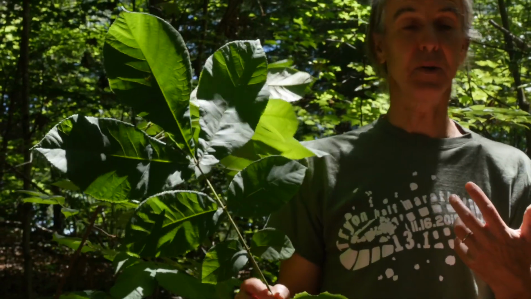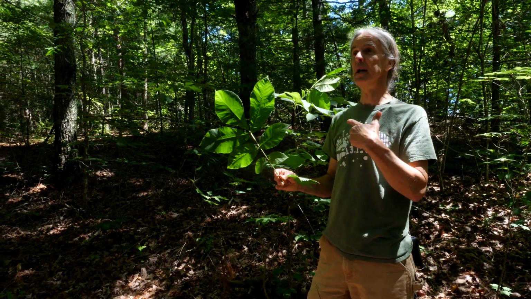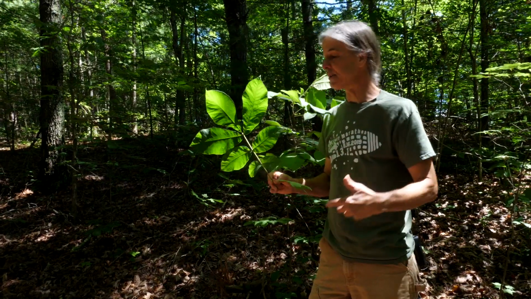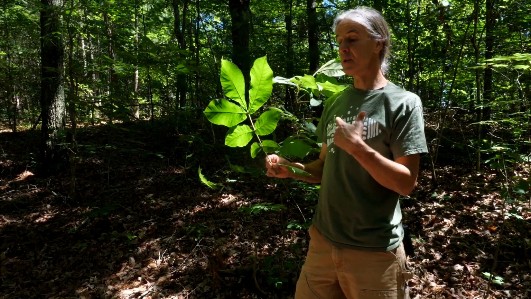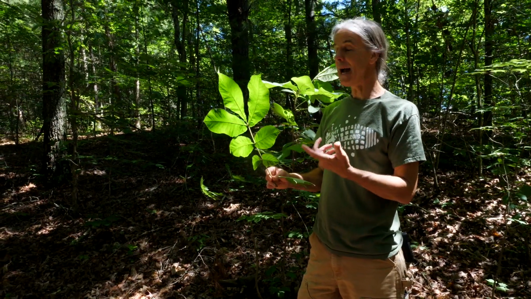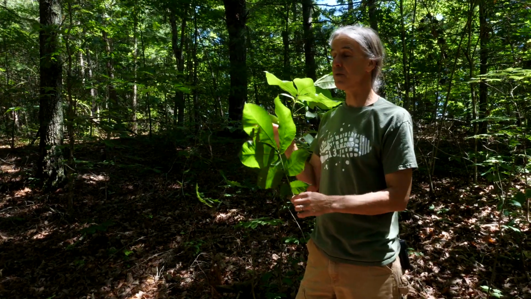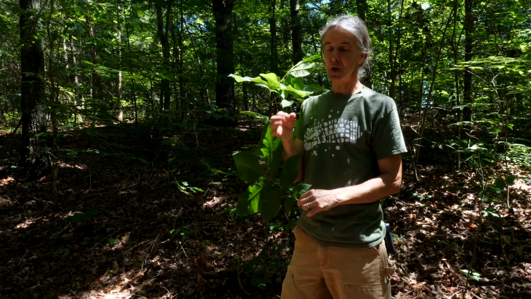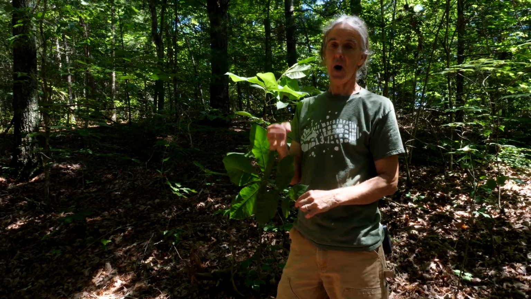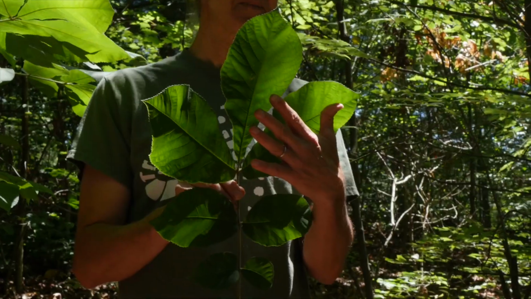So when you think about mast, it can be a few different things. A masting event is when you get a lot of acorns, a lot of seeds come out. Mast can also be used as a noun. Mast is the nut or the fruit of the tree. And we think of mast in 2 different ways: soft mast and hard mast. Soft mast are berries and hard mast are nuts. So this is a hard masting tree that makes hickory nuts.